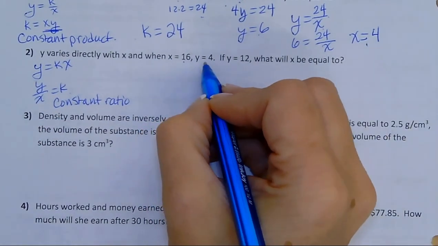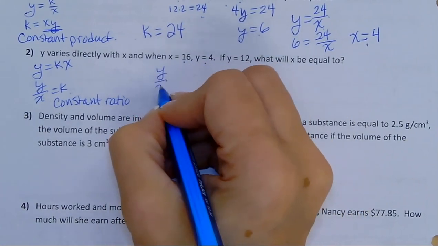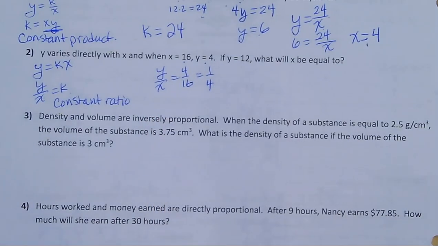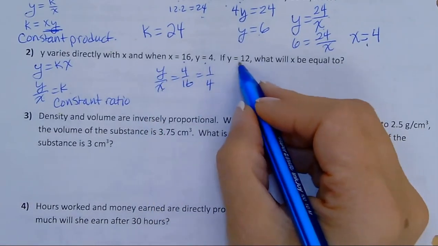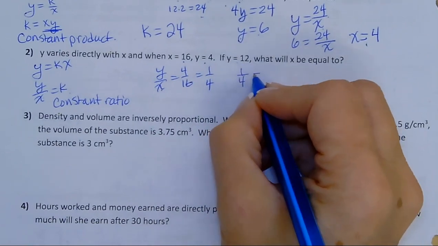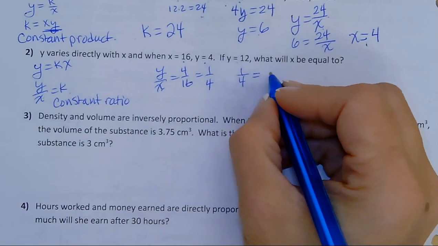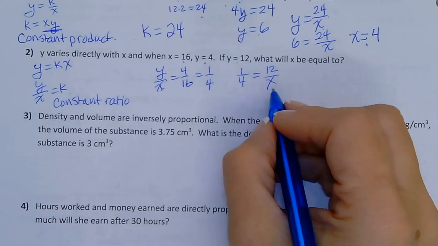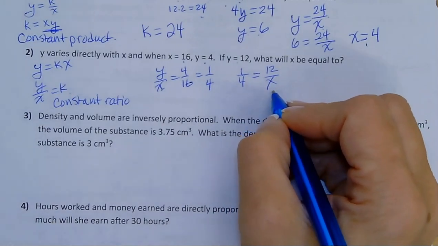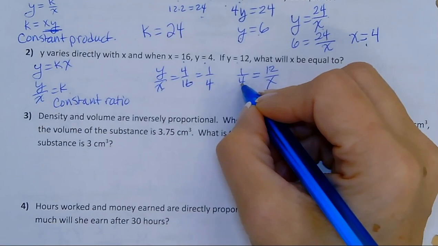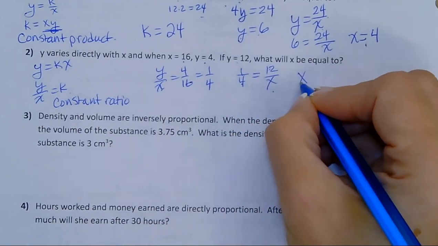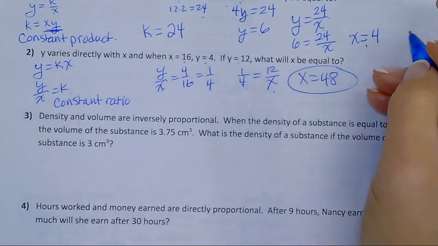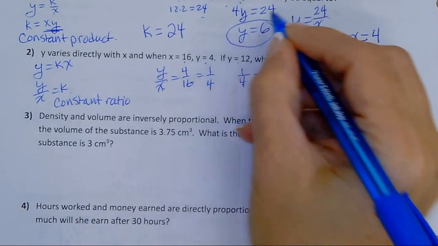So I have x and y here. I know then that y over x equals 4 over 16, which I can simplify to 1/4. My ratio has to be 1/4. So if I know that my ratio has to be 1/4, and that is y over x, I know 12 over x equals 1 over 4, and I can figure out my missing x value. Cross multiply, I'm going to get 48 equals 1x. So x equals 48. And we found y equals 6 up there.